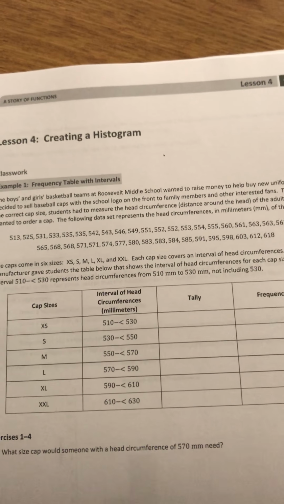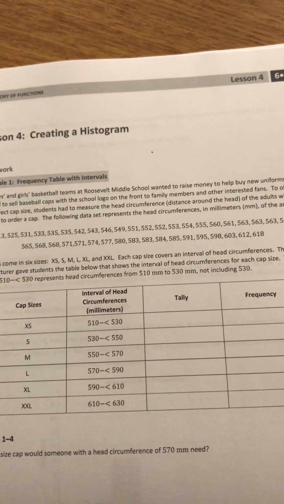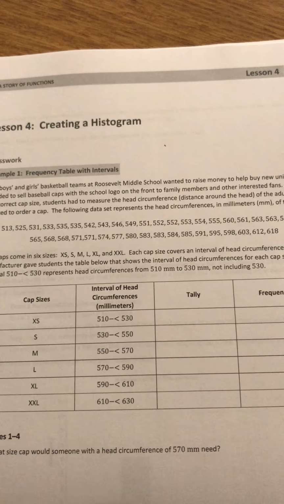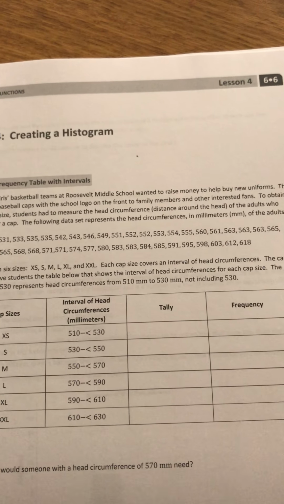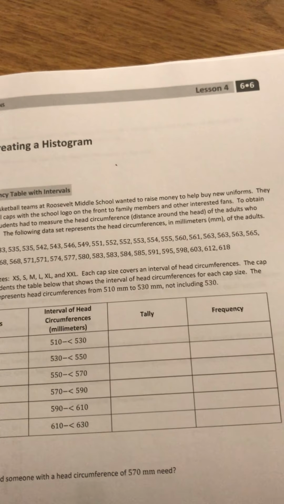They decided to sell baseball caps with the school logo on the front to family members and other interested fans. To obtain the correct size, students had to measure the head circumference, distance around the head, of the adults who wanted to order a cap. The following data set represents the head circumferences in millimeters of the adults. Data set is right here.